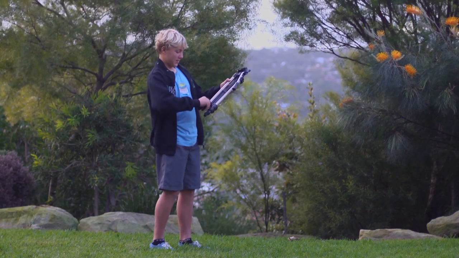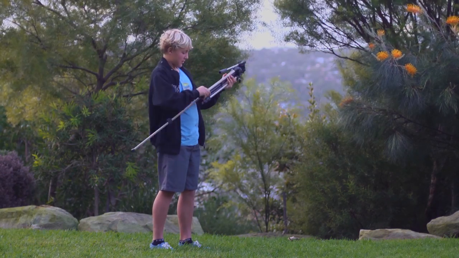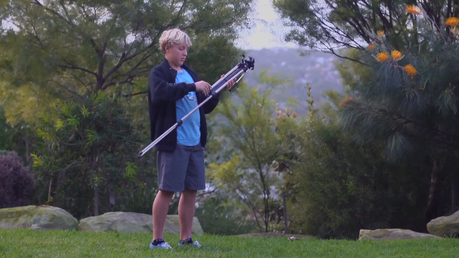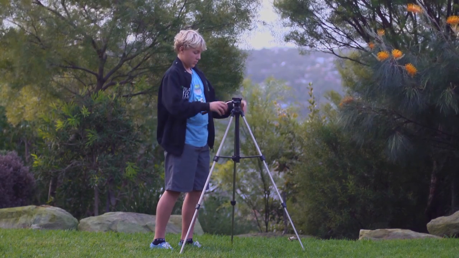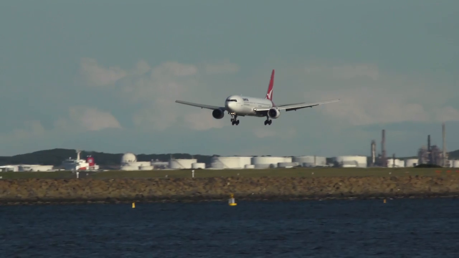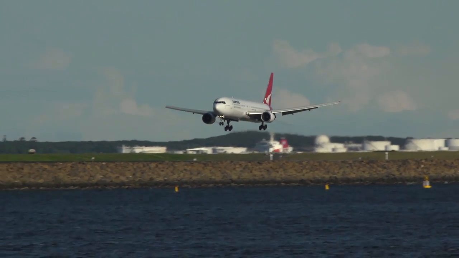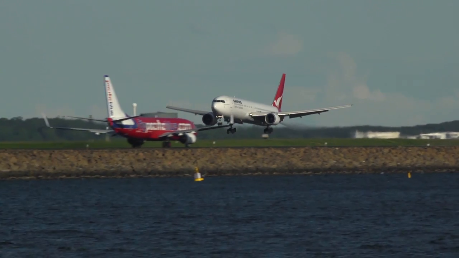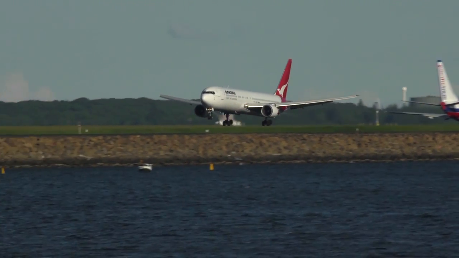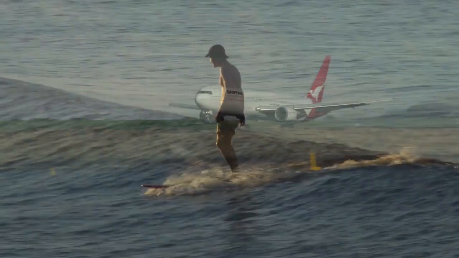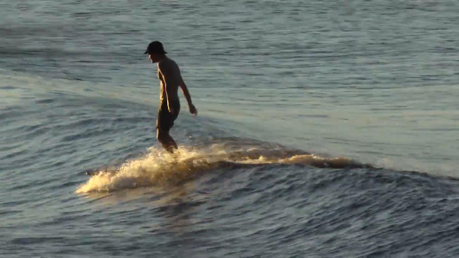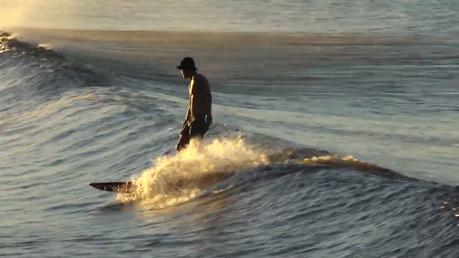A tripod only takes a minute or so to erect and adjust, yet it can provide you with a stable, versatile shooting platform. A tripod steadies the camera for stable shots, particularly zoomed in or telephoto shots. You can smoothly pan or tilt your camera.